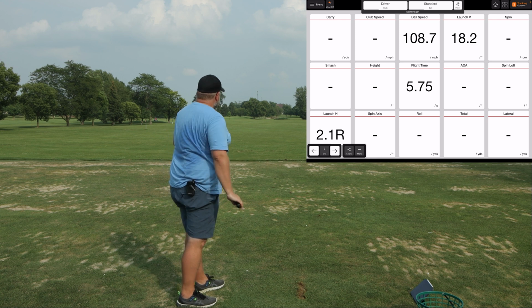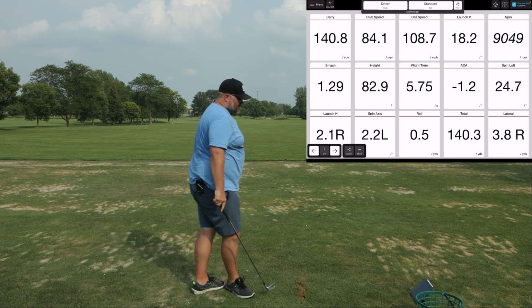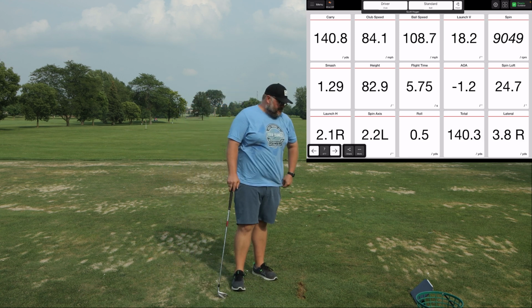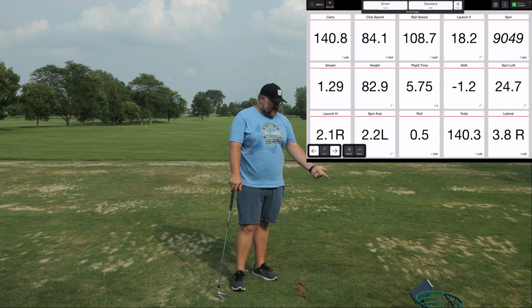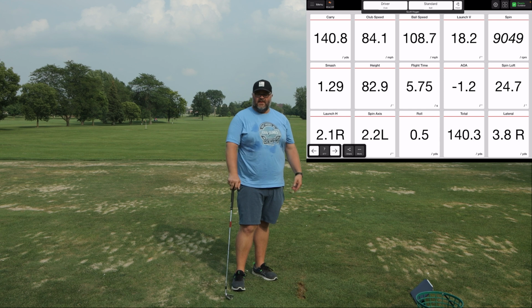Now I've got one that's a little bit more on target for me, and to me that would be a pretty darn good shot. You can see that ball finished 9 feet right of the target, 2.1 right was the launch, so that club path is probably somewhere around 3 to 3.5 degrees in to out. I didn't make it all the way back to the target, but it was curving left, so I had to be outside of the club face, just not all the way to that double the number.